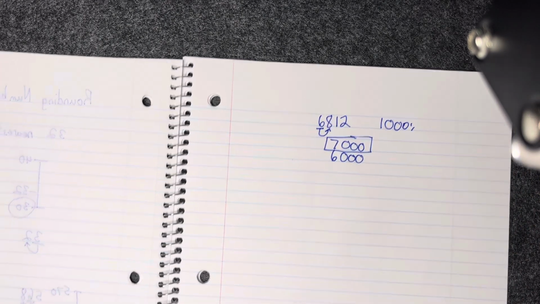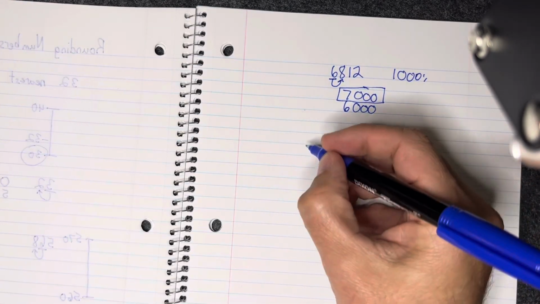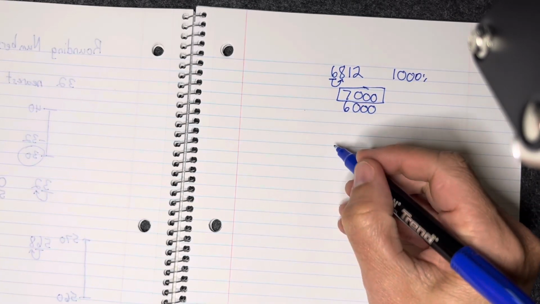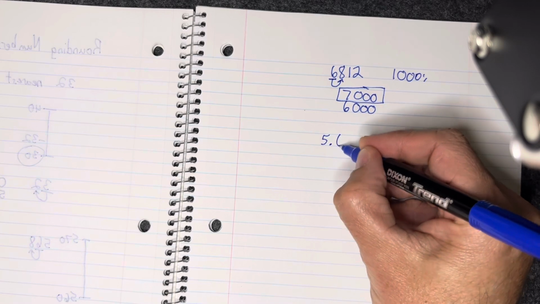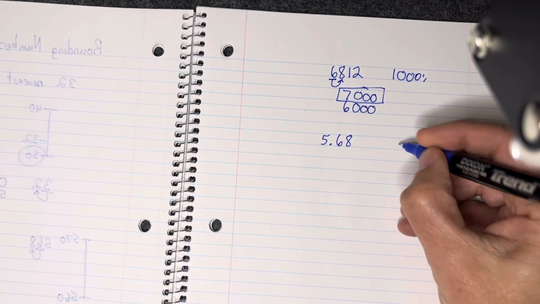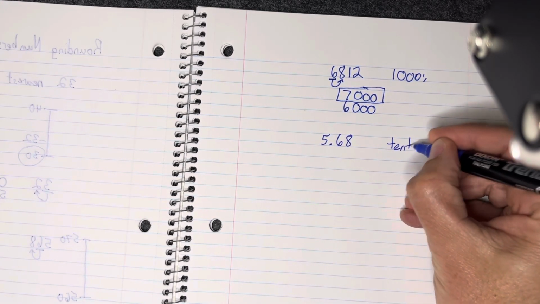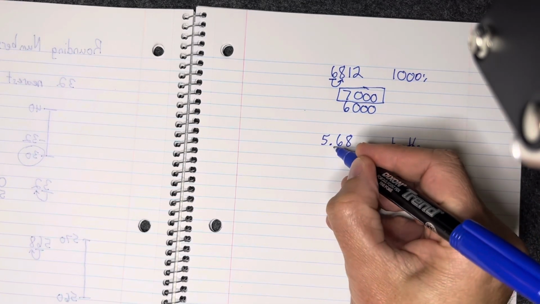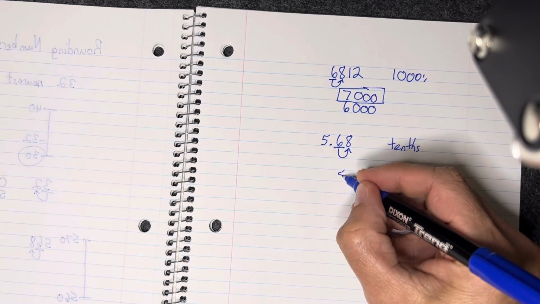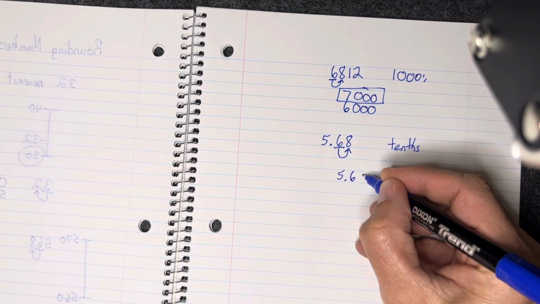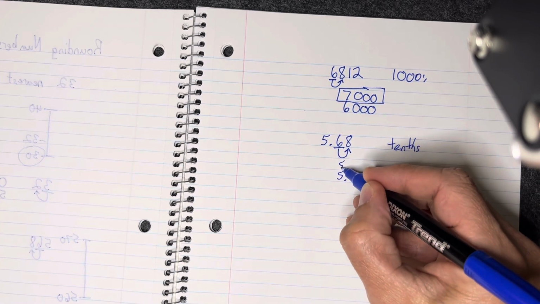Okay? This is true, again, for even going into decimal places. So let's say it was 5.68, and you wanted to round that to the nearest tenths. So that's tenths. Look to the next one. It's either going to be 5.60 or 5.70.